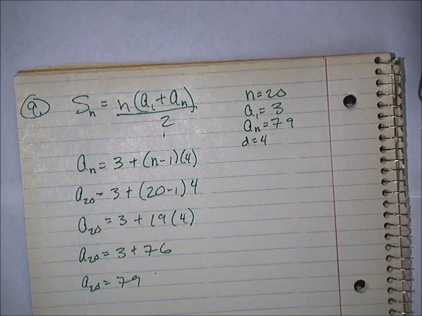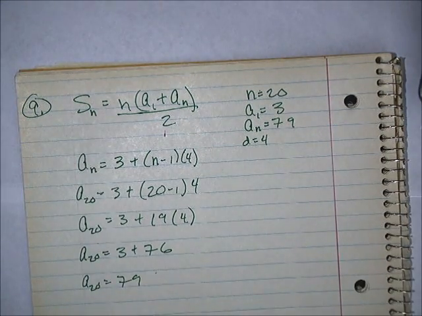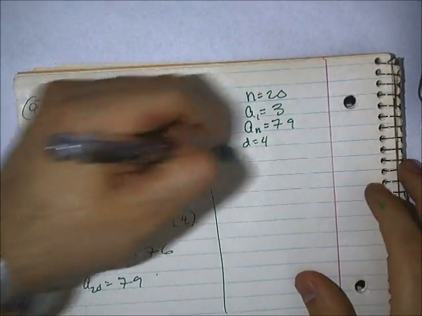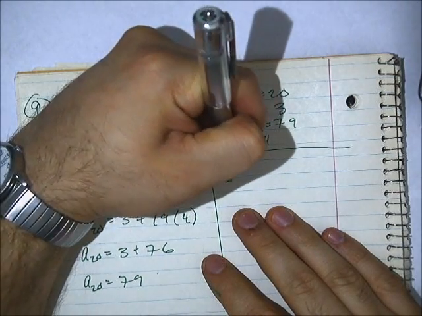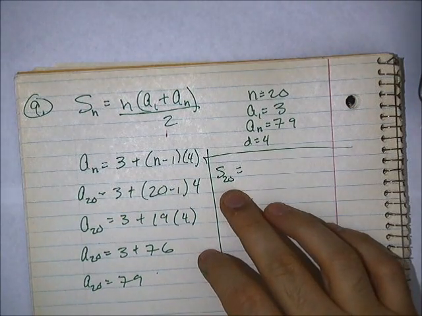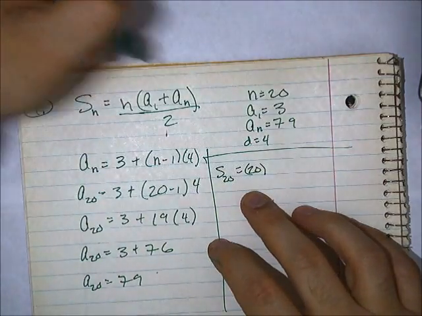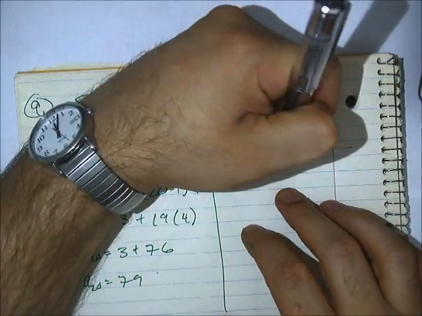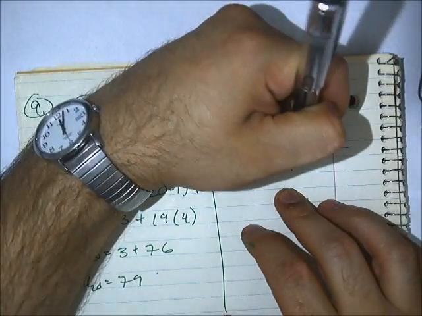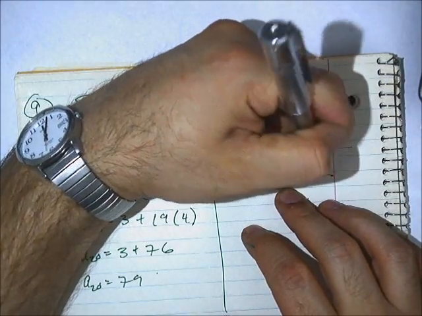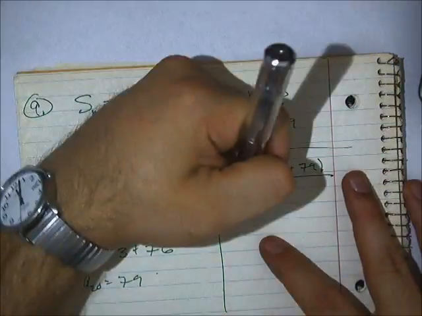Because now all I have to do is plug it into this equation here. So, I know that S sub 20, the sum of the first 20 terms, is equal to 20 times 3 plus 79 divided by 2.